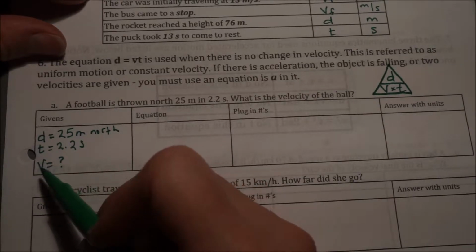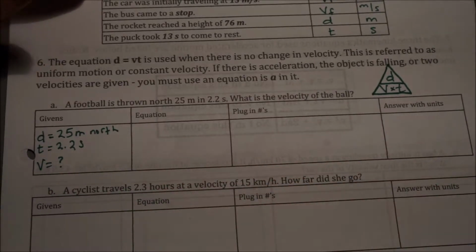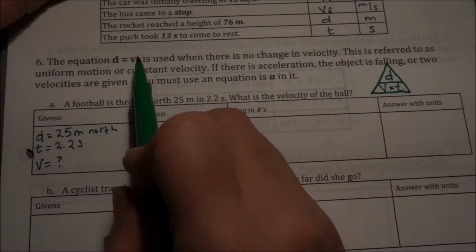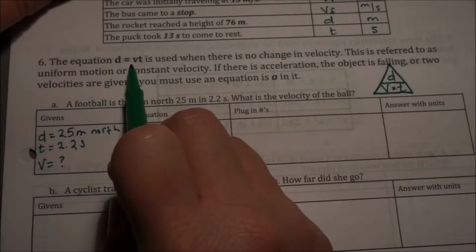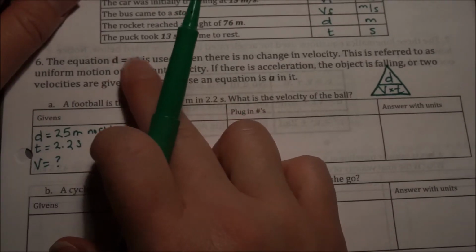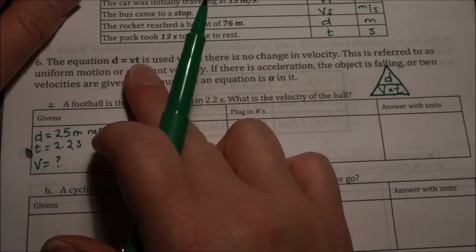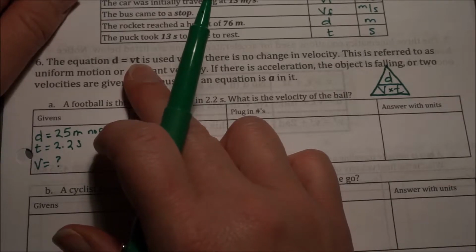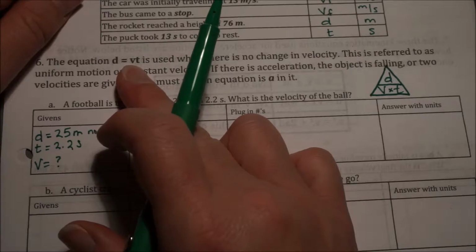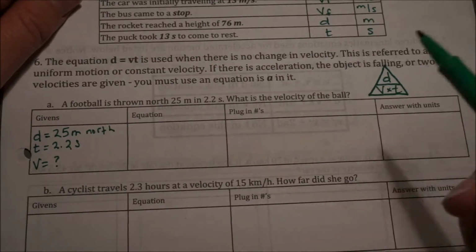Obviously this is not an acceleration problem because we're not talking about acceleration. There's only one velocity given to us, so that's how we'll know we use this equation. On the packet, it's all divided up. All the questions that use this equation are together. On the test, they're going to be mixed up, and you'll have to identify when to use this equation and when to use one of the kinematics equations.